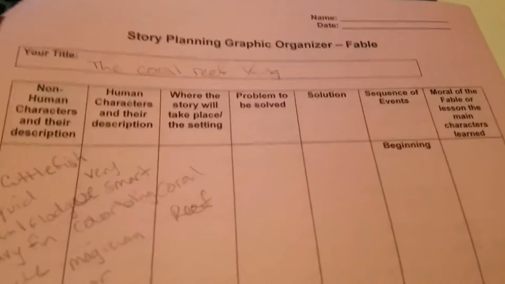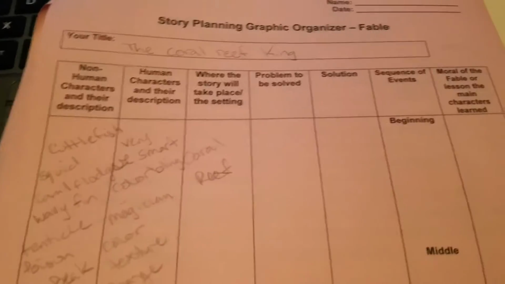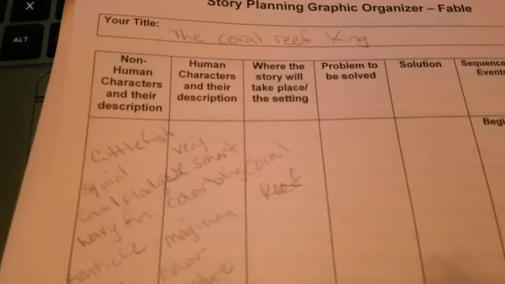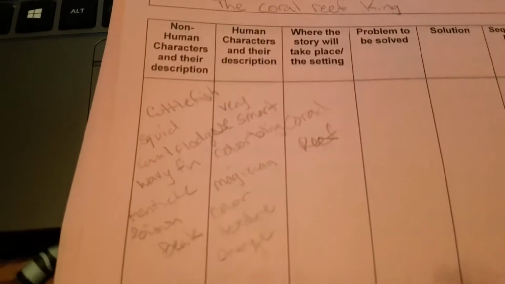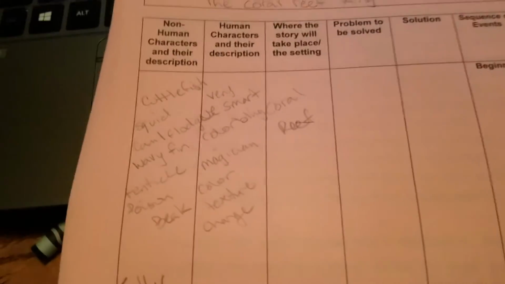Okay, so as I'm going through this, I think I'm going to title my story The Coral Reef King. But, you know, when you write a story, sometimes the title might change or some characteristics might change. So my non-human characters are the cuttlefish and the feather star, and neither of which are actual fish.